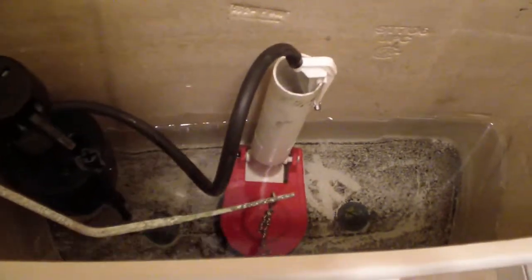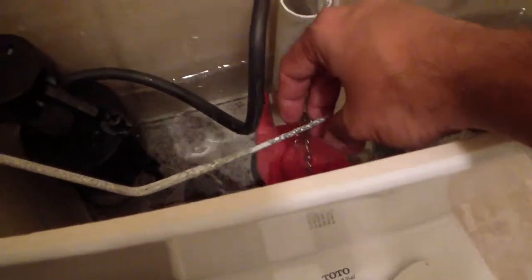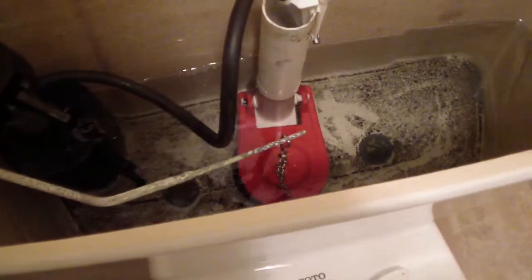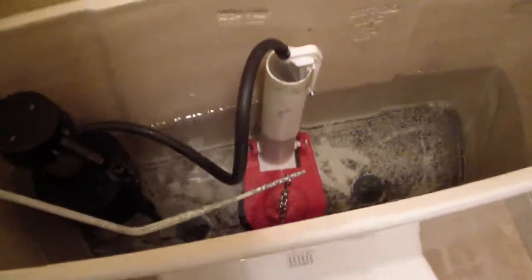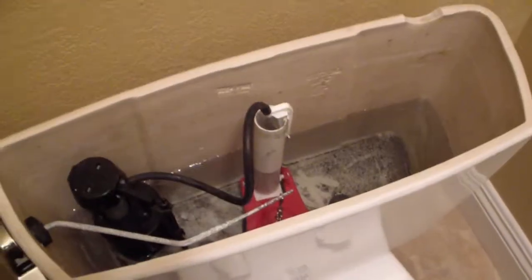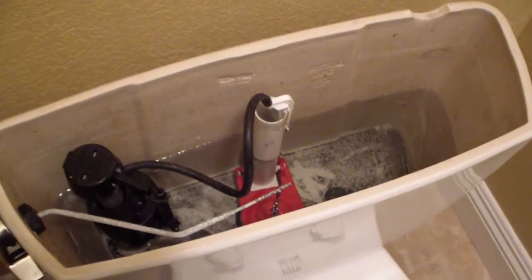Okay, so what happened last time before we cut back in here is that this was too tight. So it wasn't closing up, and so it wasn't filling up with the water. So I loosened it a bit, and now it's filling up with water. Let's see how it goes. It's filling up.